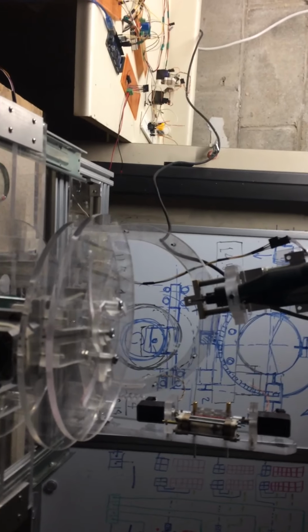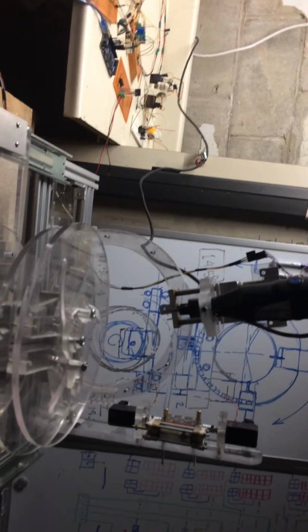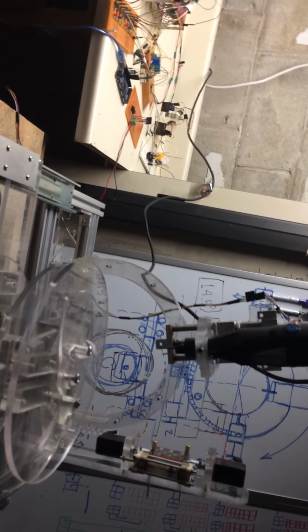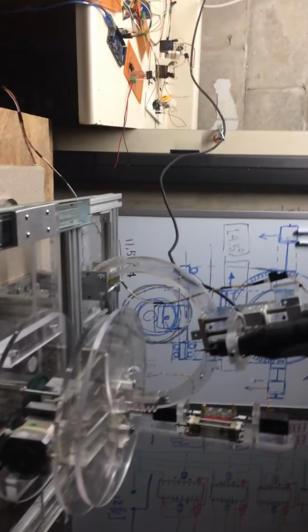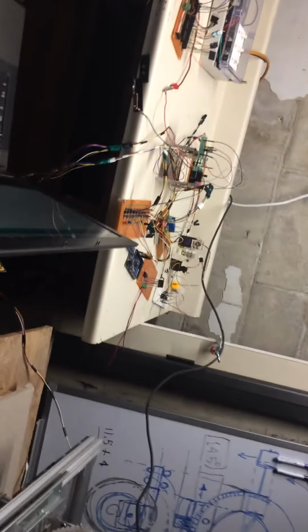I will turn the motors in such a way that the pendular wheel is going to go between 0 and 35 degrees, or if you want, 17 degrees clockwise and minus 17 degrees anti-clockwise. So let me plug in my Arduino.